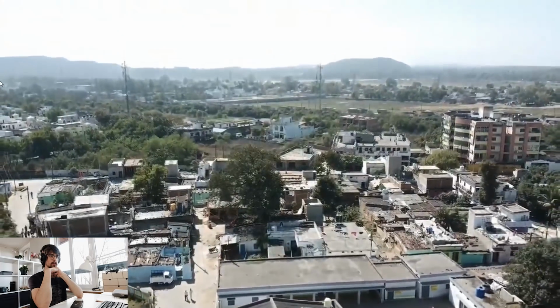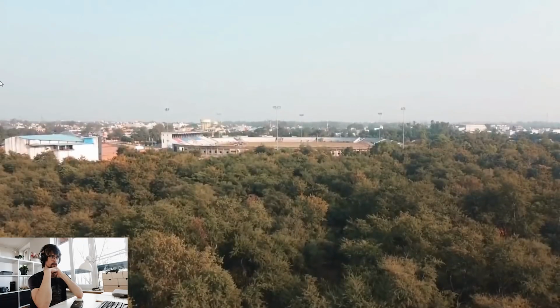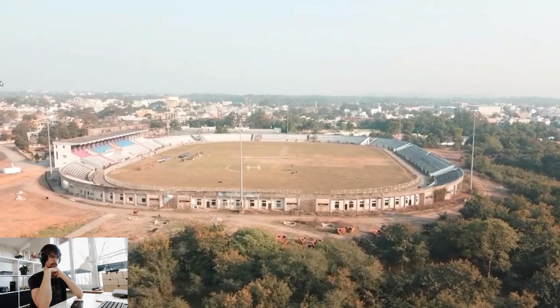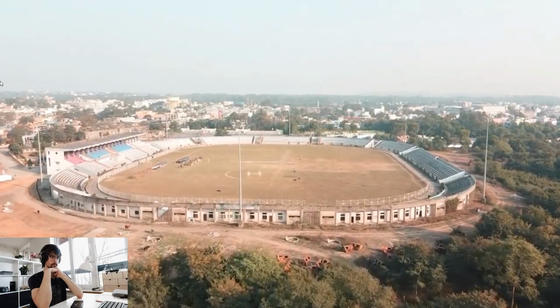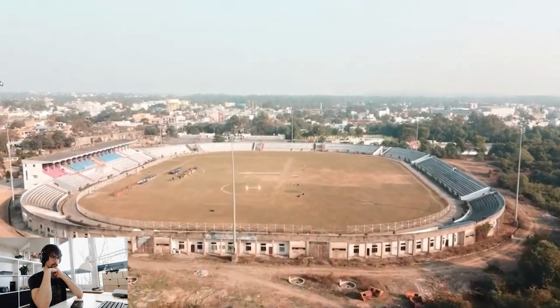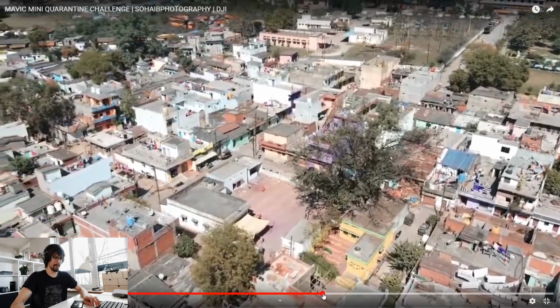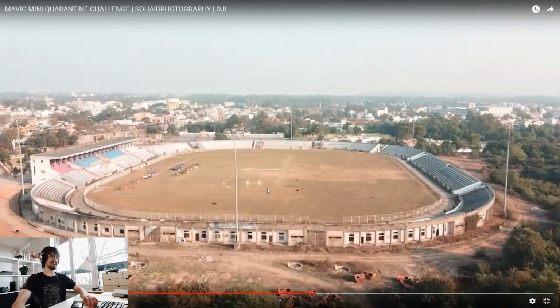Alright, is this a quick shot? Was that a heli? Is that a helipad in this stadium? Alright.